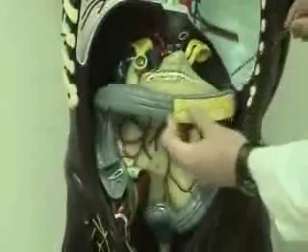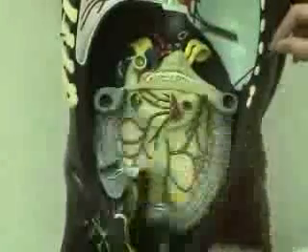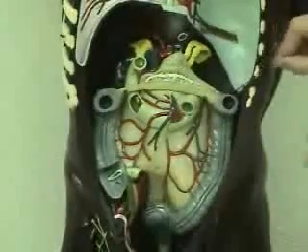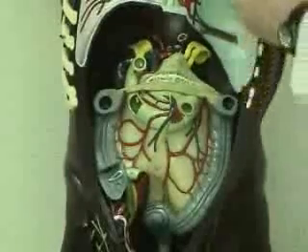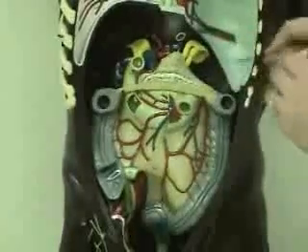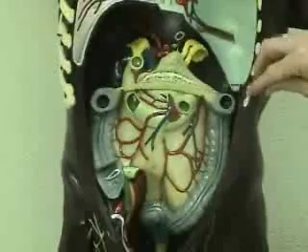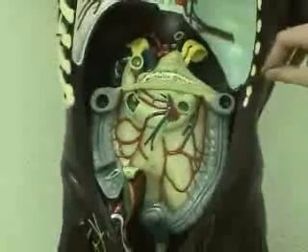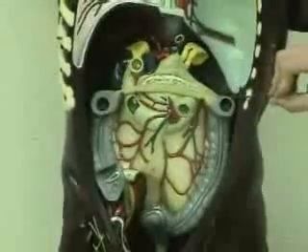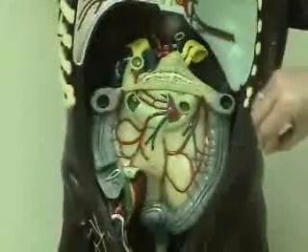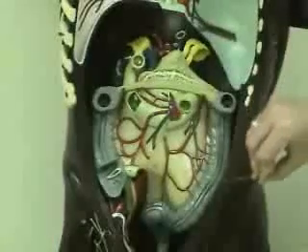Then when the transverse colon gets to the left side of the body, it runs into an organ known as the spleen. On this model, the spleen is attached to the bottom of the lung that I already removed, so we don't get to see the spleen. And then we turn, and we call that either the splenic flexure, or because it's on the left side of the body, the left colic flexure. And we turn and we go down as the descending colon.